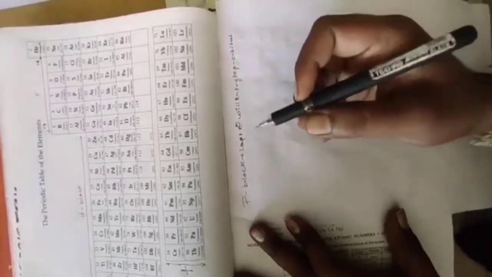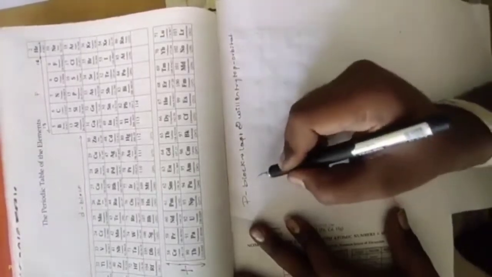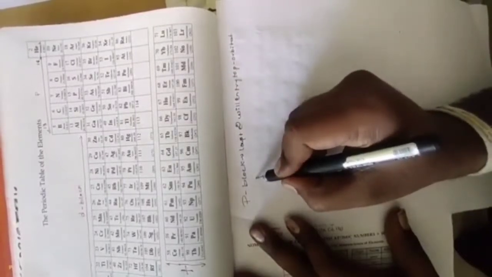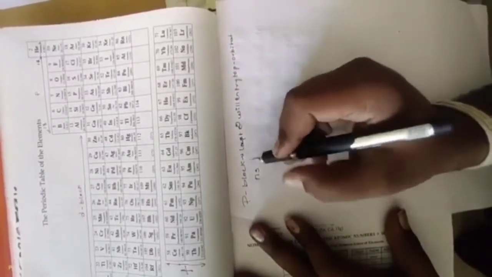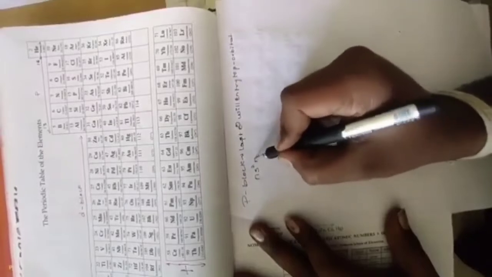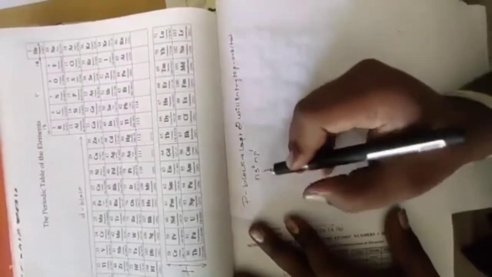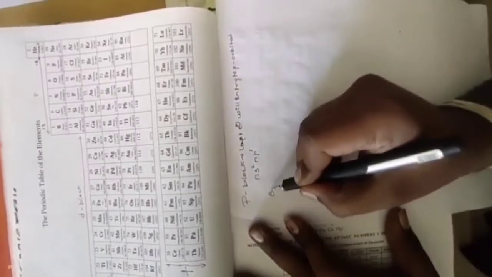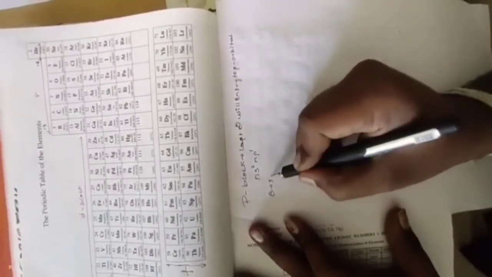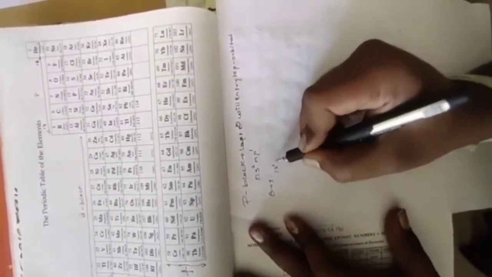The general electronic configuration of the P block is ns2 np. For boron, atomic number 5, it is 1s2 2s2 2p1, correct?